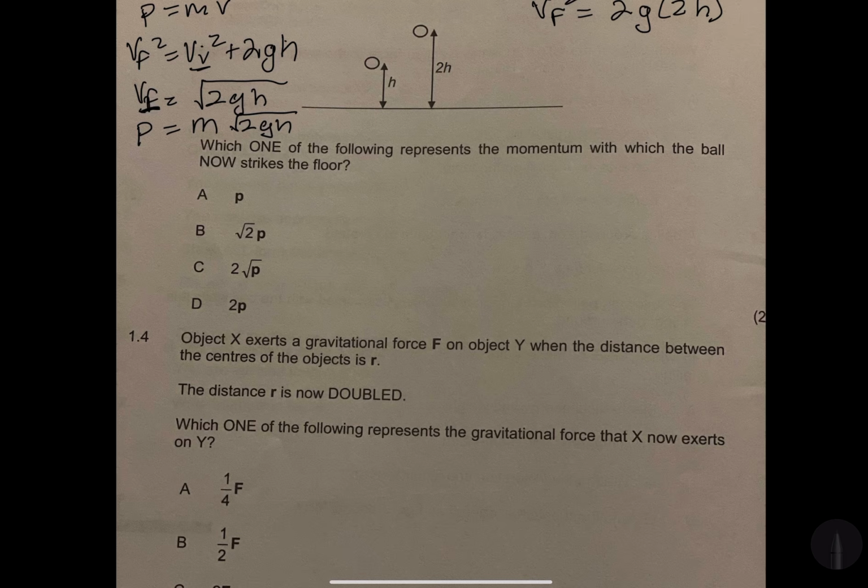So now we've got 4gh. That's Vf squared. But remember, we're looking for Vf, and in this case it would be the square root of 4gh.